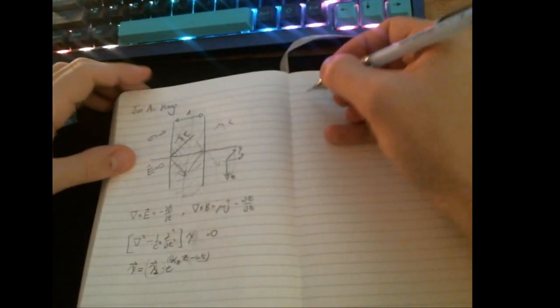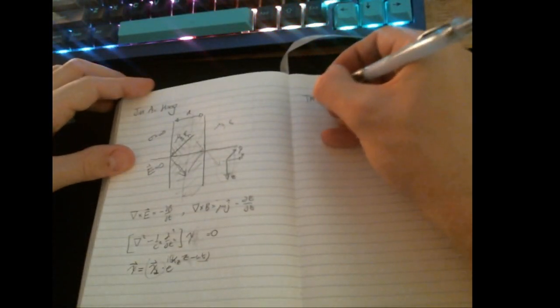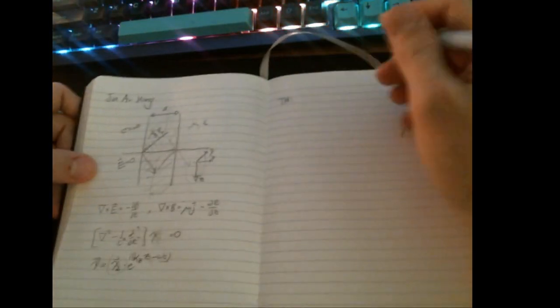So let's do it. We're going to do the TM modes first, and I'll explain why once we get there. So in the TM modes, the main result, I'll just put some light here so you guys can see it.